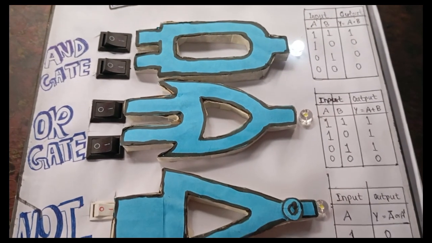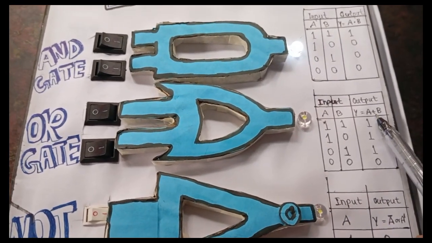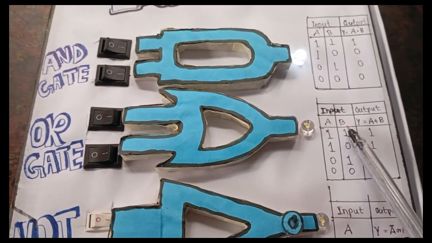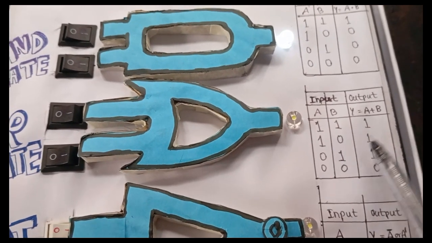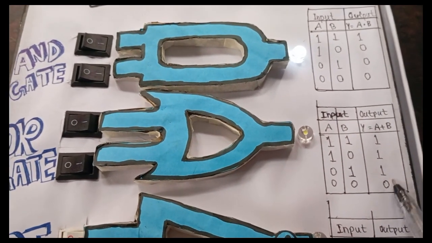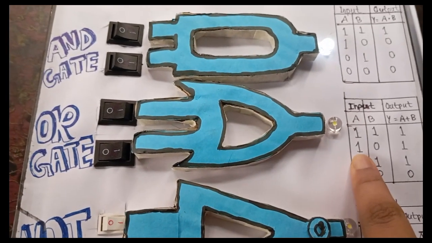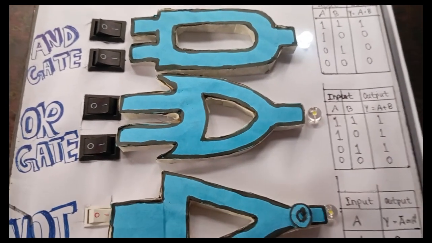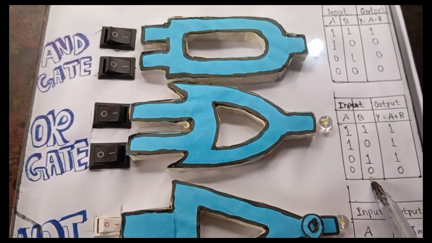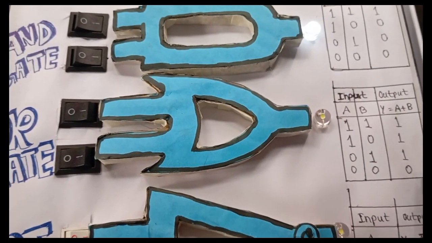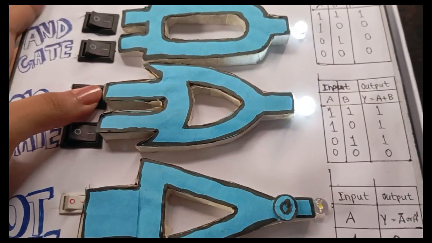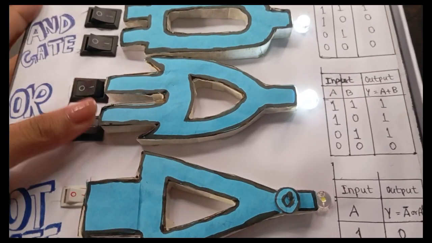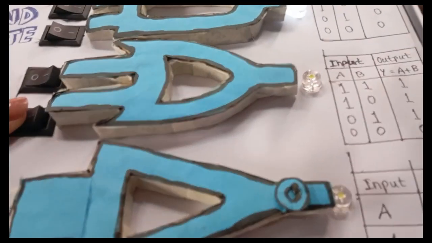The OR gate is an electronic circuit that performs logical addition operation on two or more logical inputs and produces a single output. If all the inputs are false, then the output is false, otherwise it's true. And if only one input is 1, then the output will also be 1. If all the inputs are 0, if it's false, then the output will be false as well. If only one switch is on, then the LED would light up. If both the switches are on, then it would still light up. But if both of the switches are off, then it would stop.